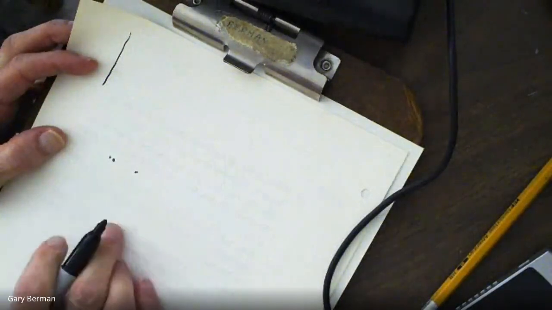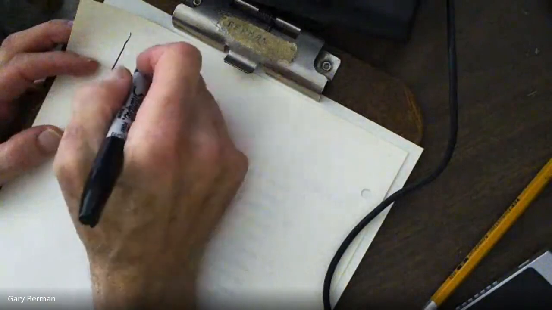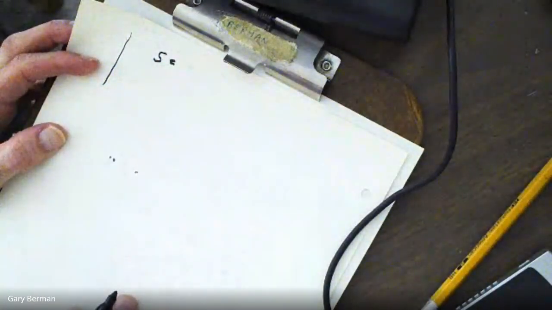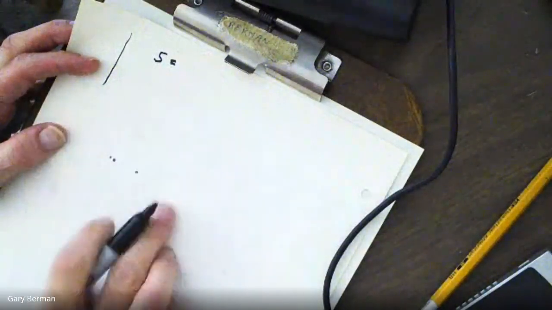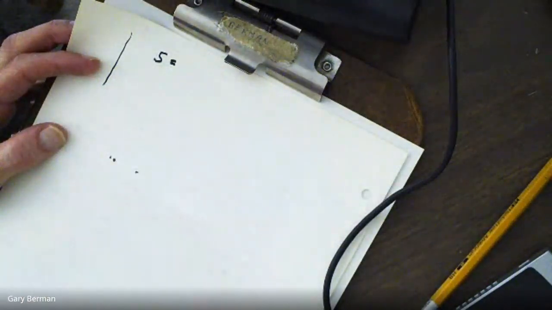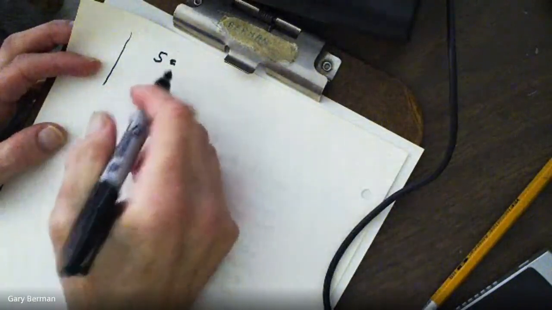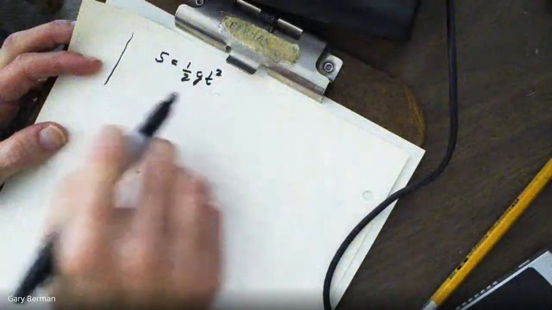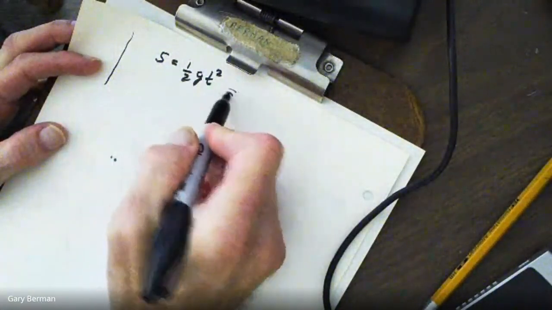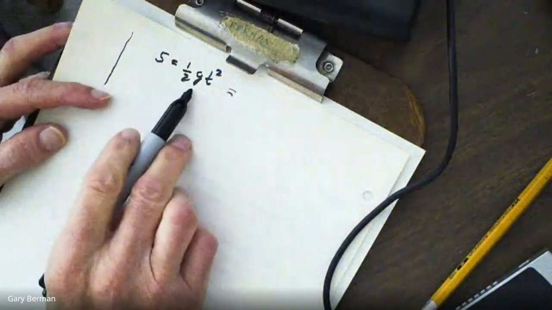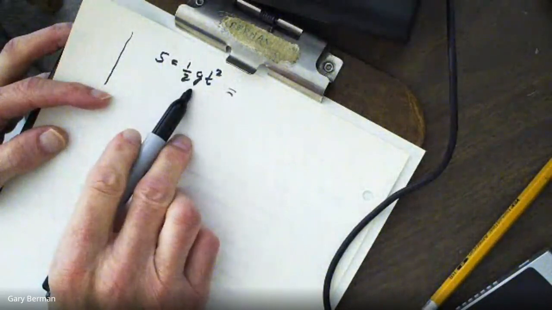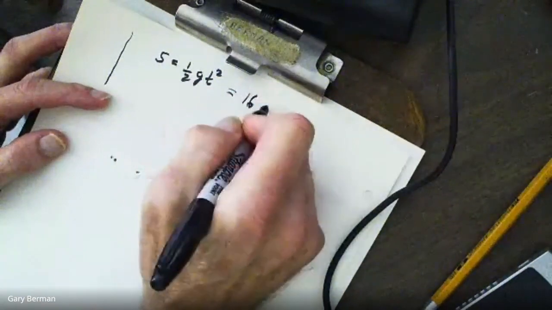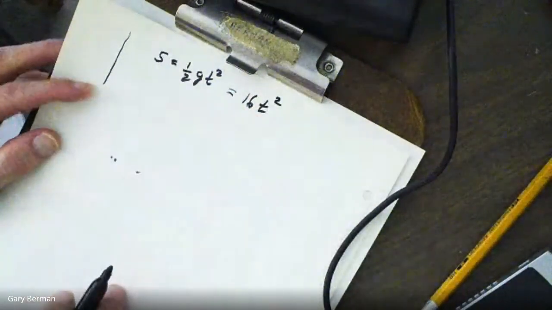It is a well-known formula in physics that the distance s that the ball travels to get to time t is given as 1/2 gt squared, but we'll use feet and seconds. g is just a number. If you haven't seen this, it doesn't matter. It turns out that this boils down to 16 times t squared.